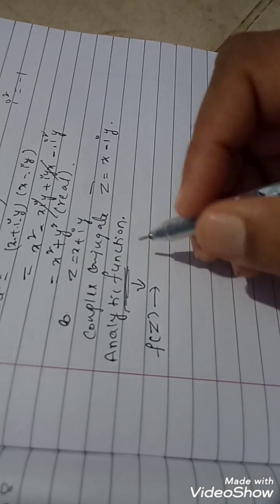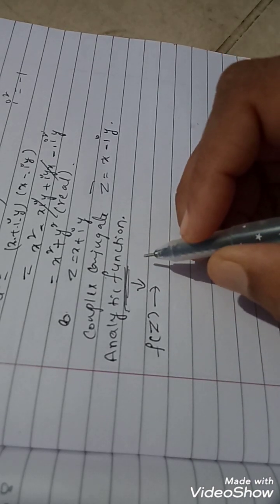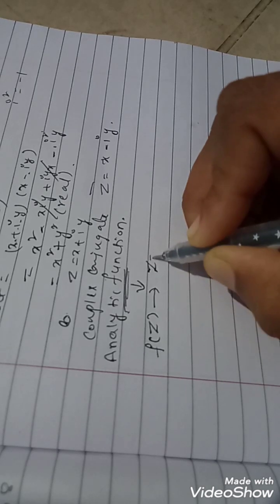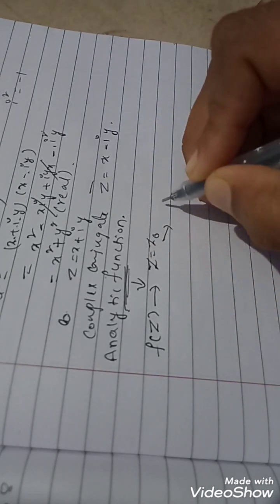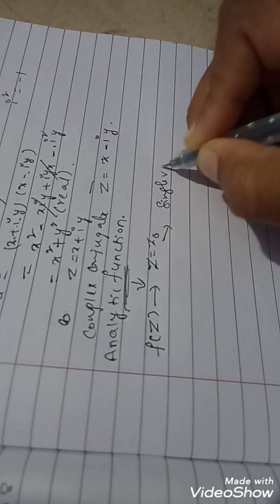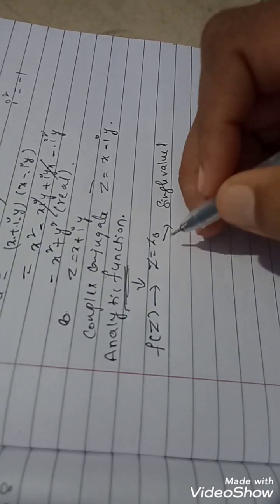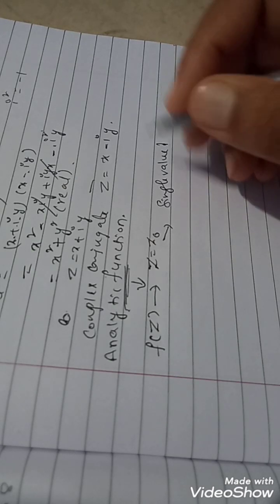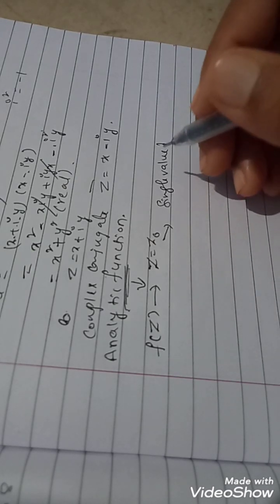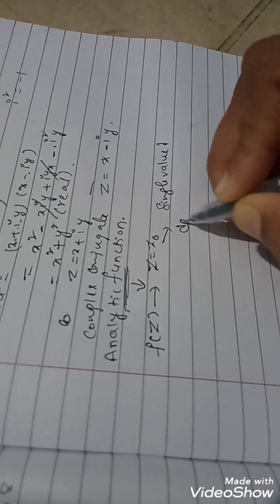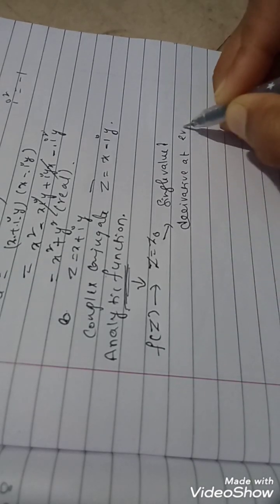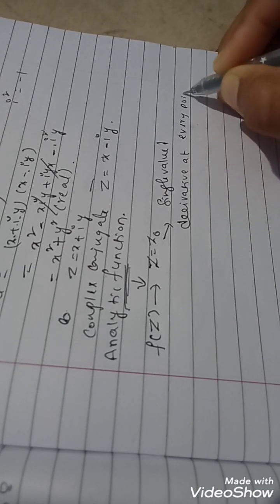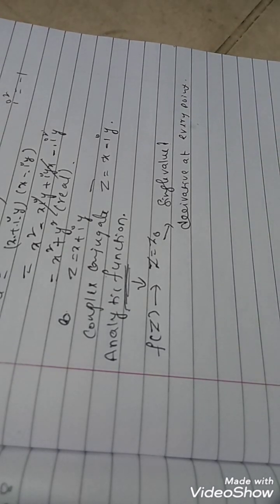So f of z is called an analytic function at one particular point z equal to z naught, if this is single valued at that point, and if this f of z function is single valued and has derivatives at every point, then we call it an analytic function.